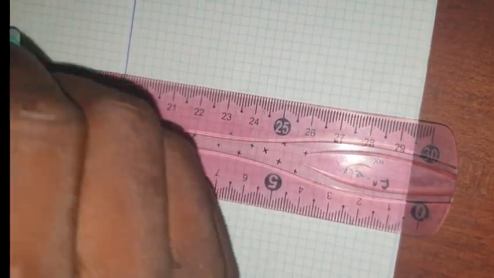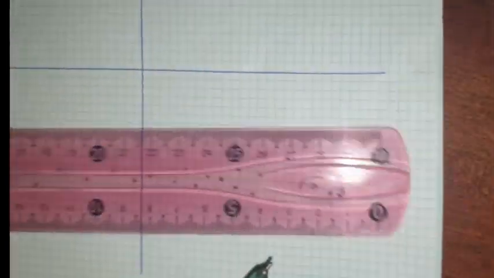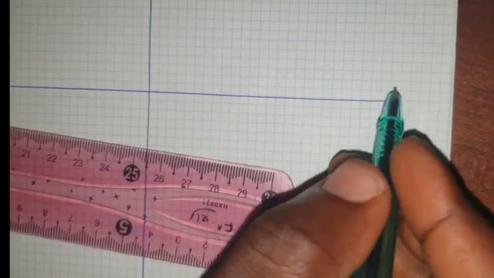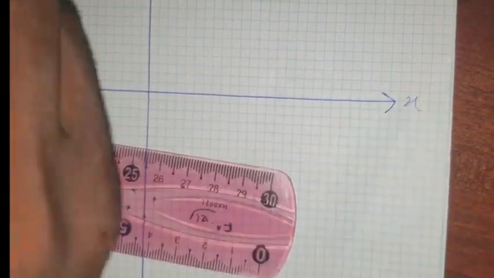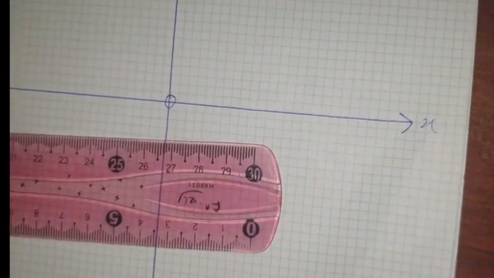Here is the x-axis, and here the vertical line is the y-axis. The origin is at the center.